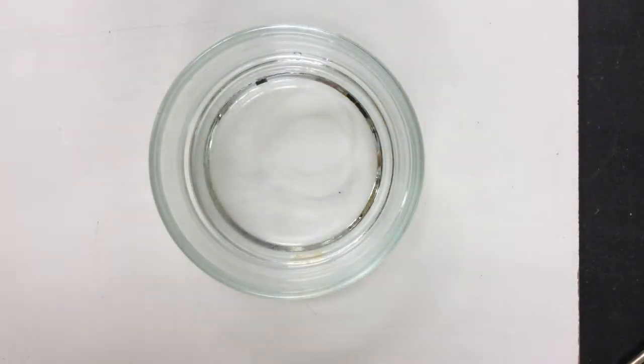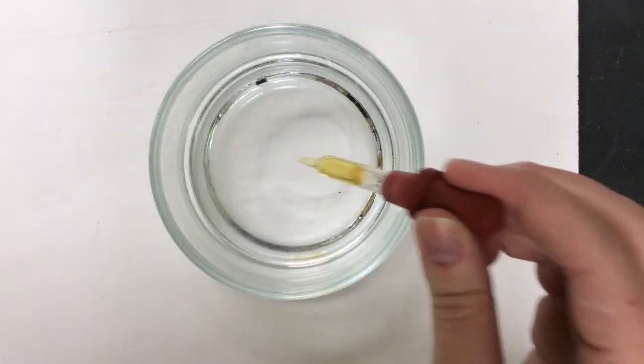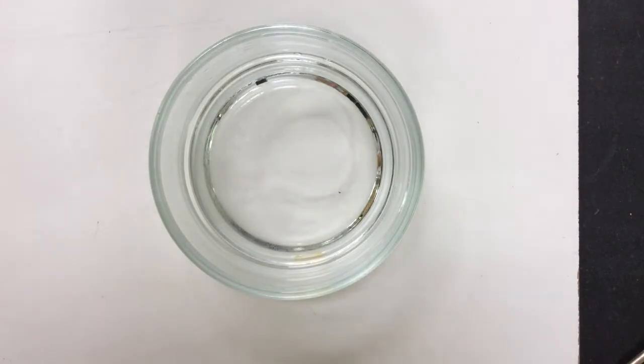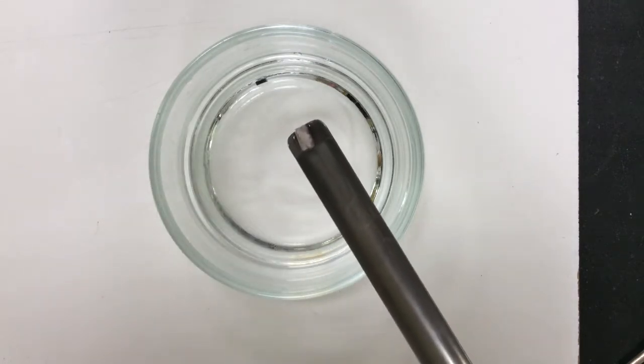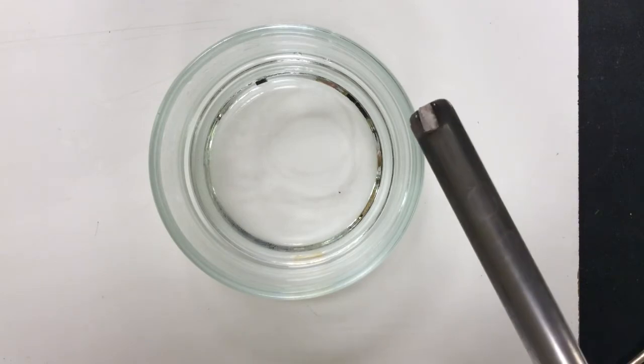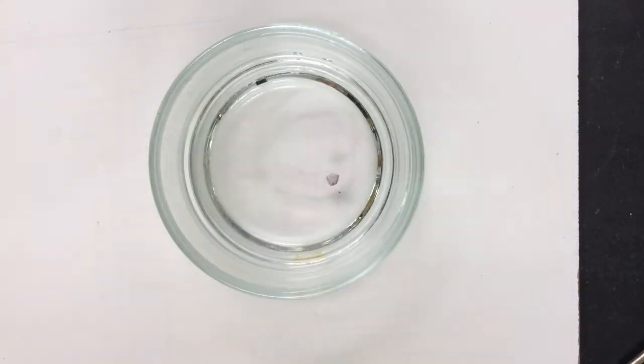This next example is one that is relatively safe to do in front of a class, but I'm going to do it on this demo since I'm not here. I'm adding some phenolphthalein drops to some distilled water just so that we can check for the presence of a base. The next thing I'm going to do is take a small piece of sodium metal, which is highly reactive in water, and place that in the water.